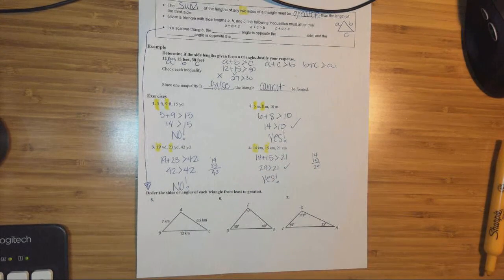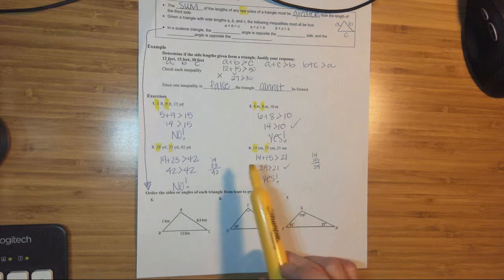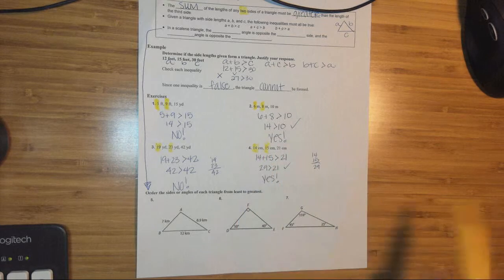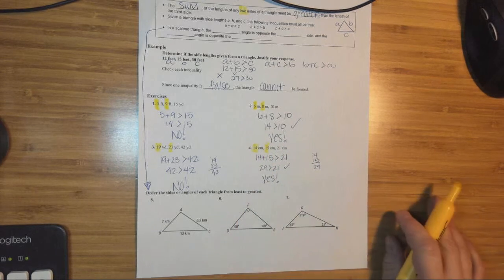So triangle inequalities is pretty simple. If you can remember the trick, you can do it really quickly. Just pick the two smallest sides and add them together. They have to be bigger than the third side. If they are, it will form a triangle.